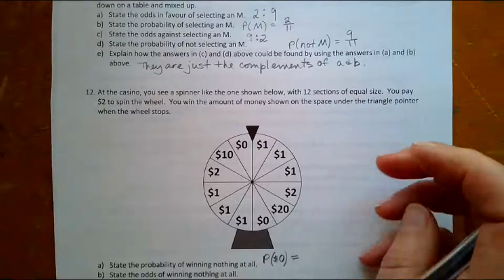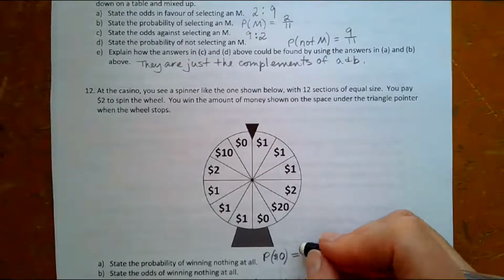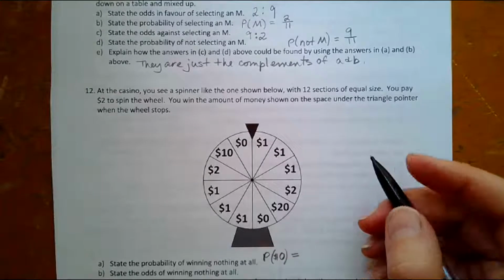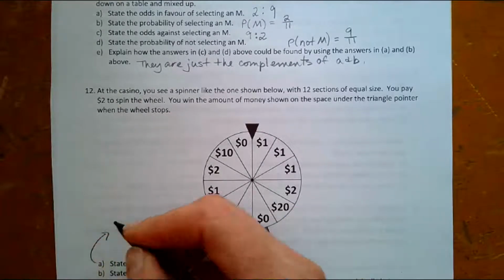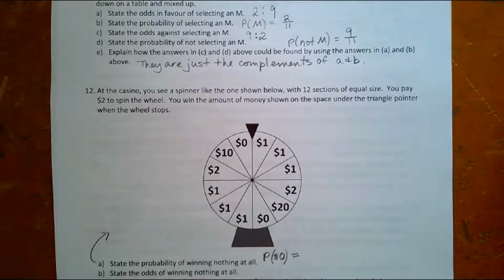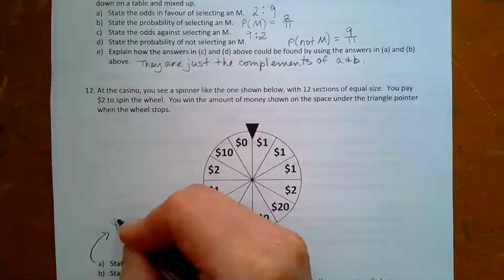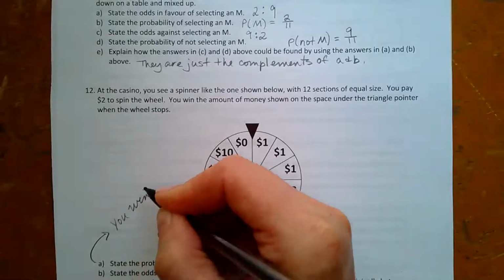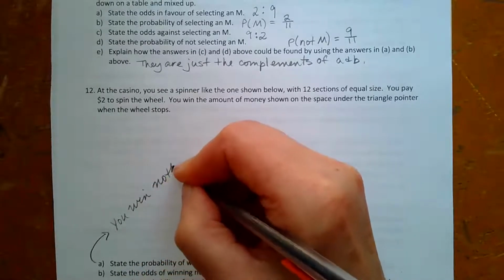You win the amount shown in the space. So I guess probability of $0 equals, okay, this is a bit tricky, huh? Win nothing. I don't know what the back says.